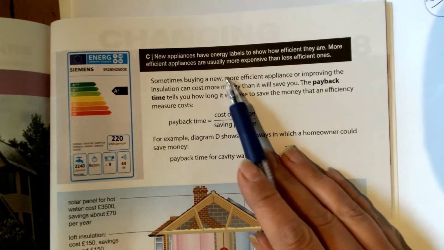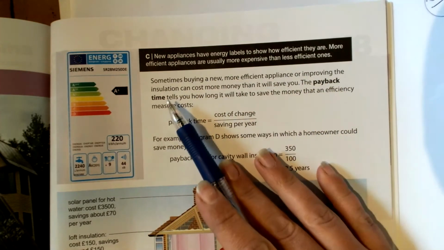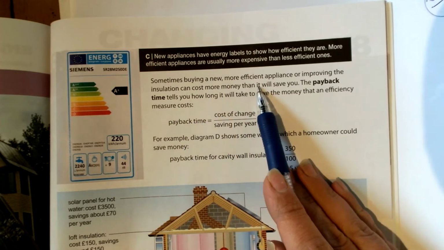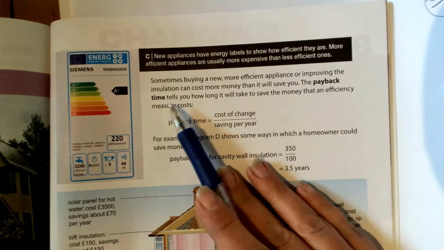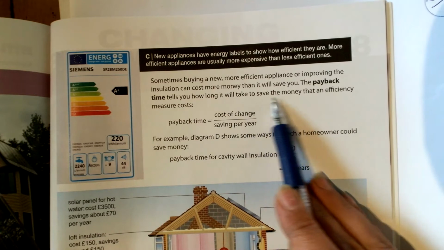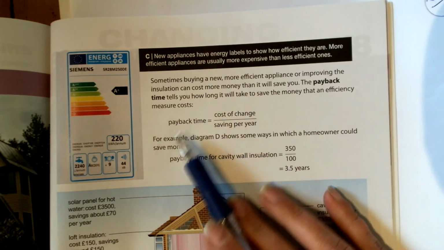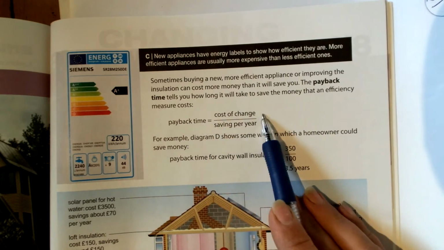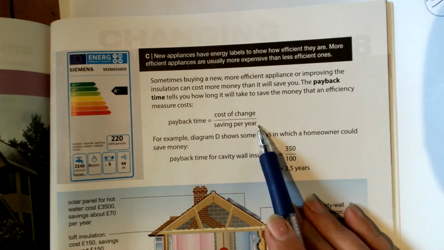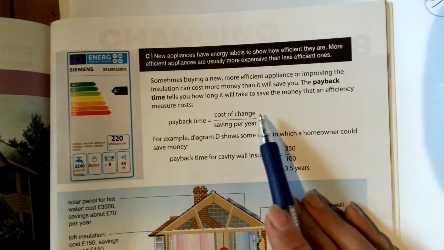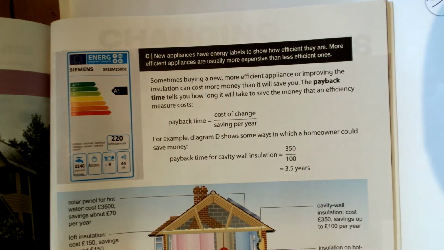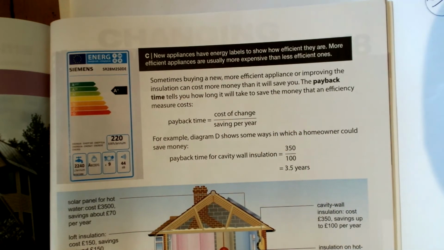Sometimes buying a new, more efficient appliance or improving the insulation can cost more money than it will save you. The payback time tells you how long it will take to save the money that an efficiency measure costs. So payback time is the cost of the change divided by the saving per year. This is useful if you're trying to budget in the future about getting things.